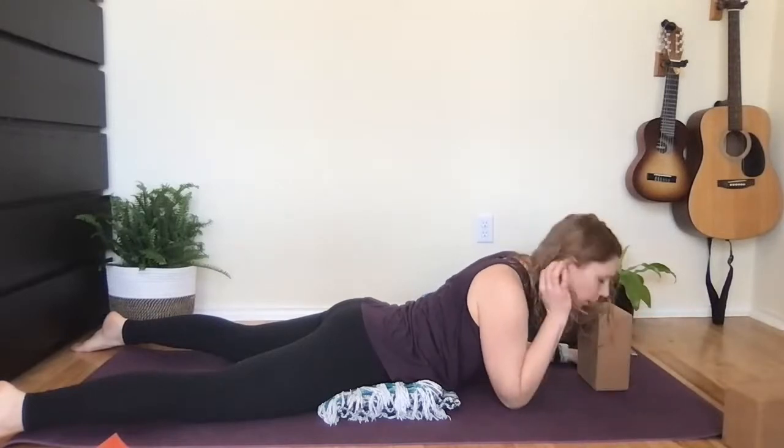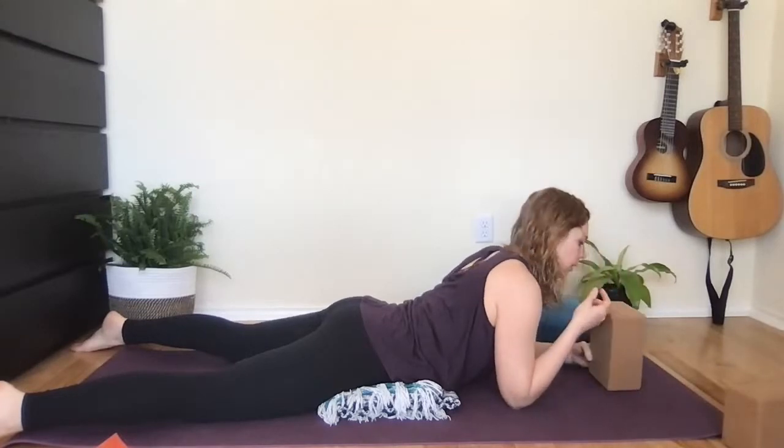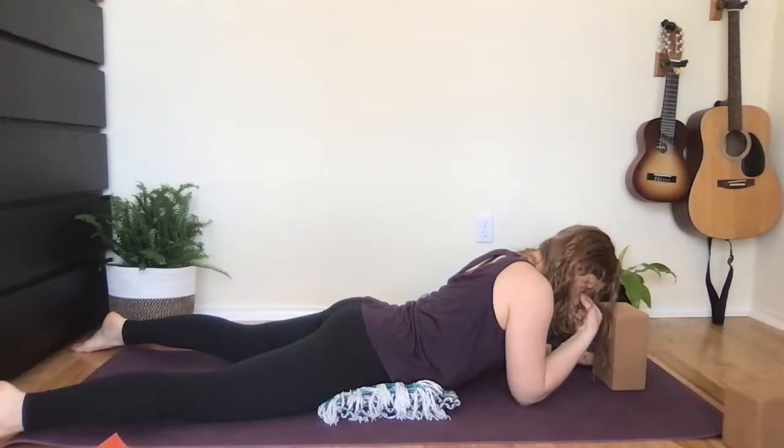Or if you want to try pinching the inner corners of your eyes, since we're working on the bladder and kidney channels. And remember, that's a pressure point.